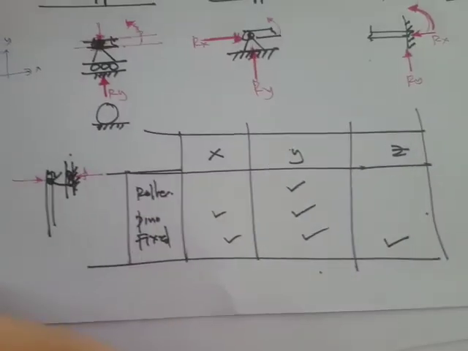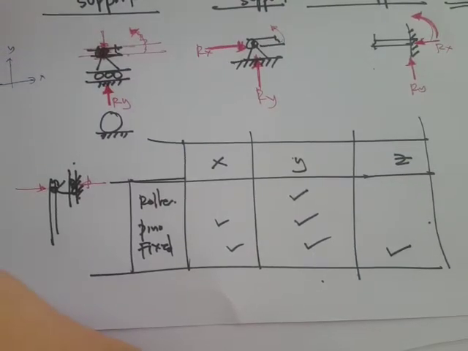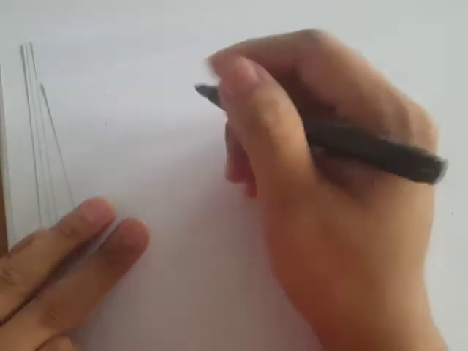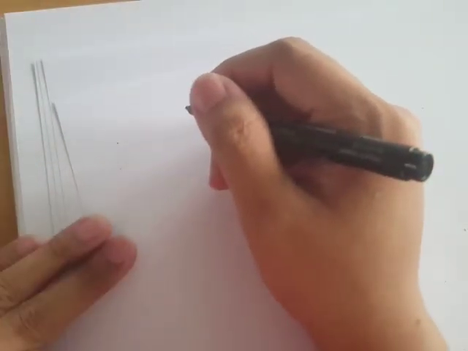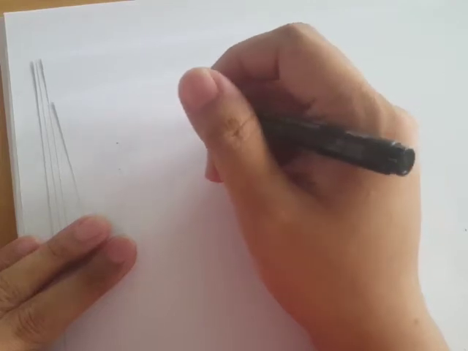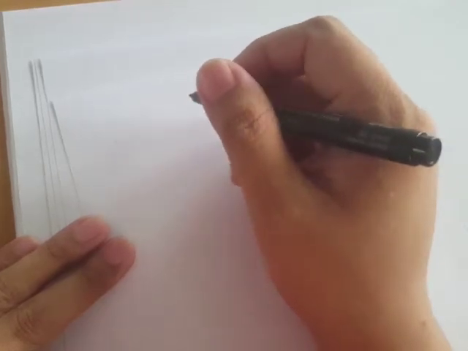So now, where can we use this pin support or roller support or fixed support? Okay, so for fixed support, that's very typical. And as I have said, that depends upon the designer on what models will be used.